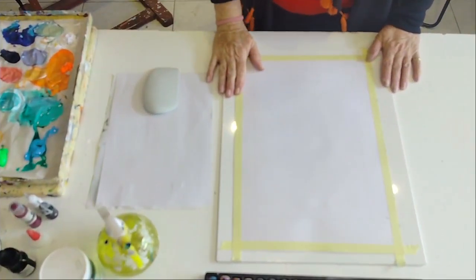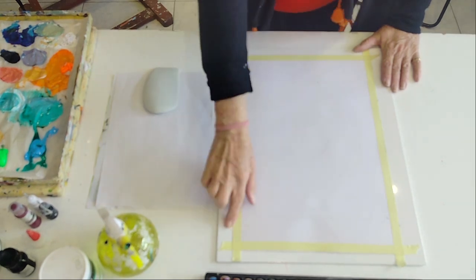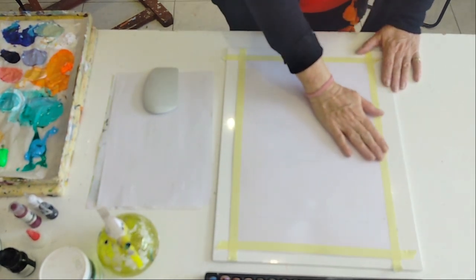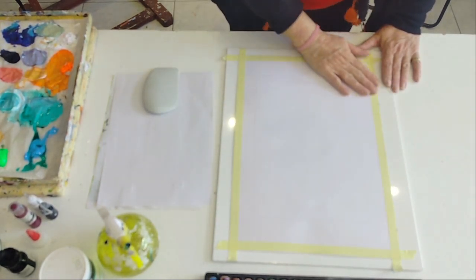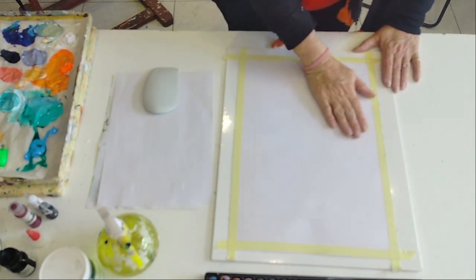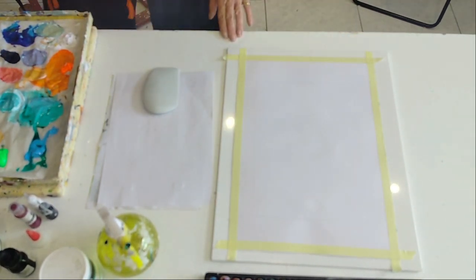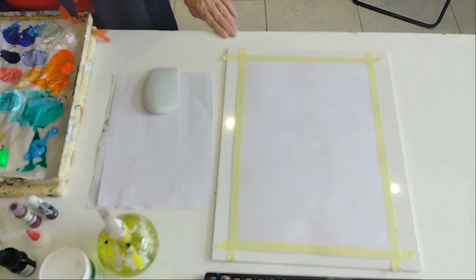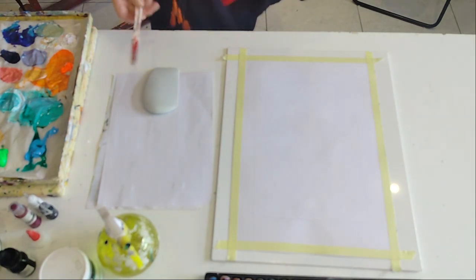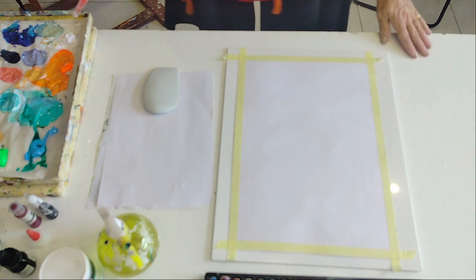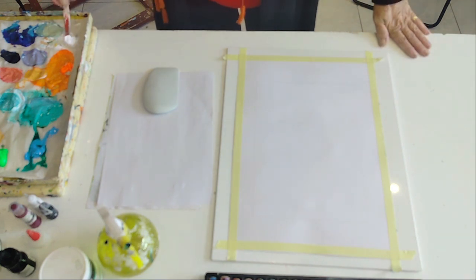So the first thing I'm going to do here, I've taped this down on a board and I'm just going to put a nice first layer on it to give me a starting point. And I'm going to do this in a slightly different way than normal. It's always good to try different things to see how they'll work.